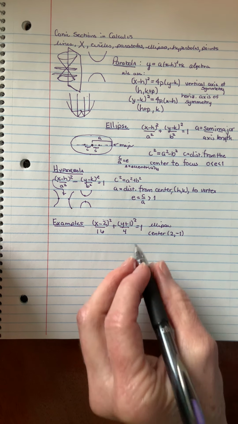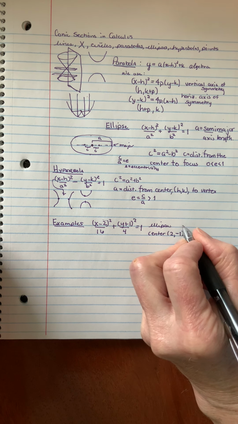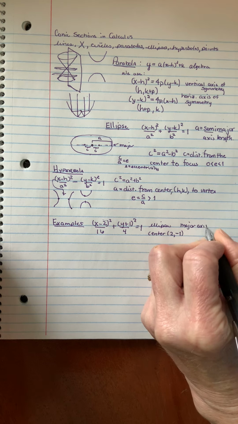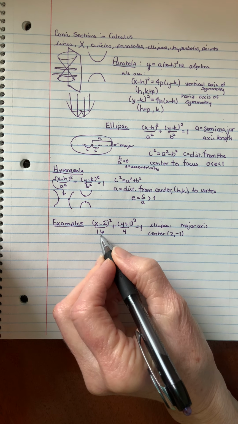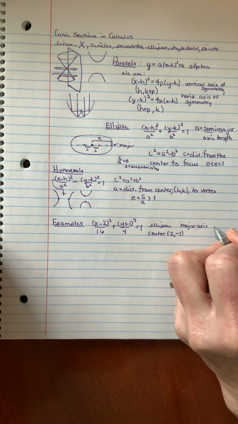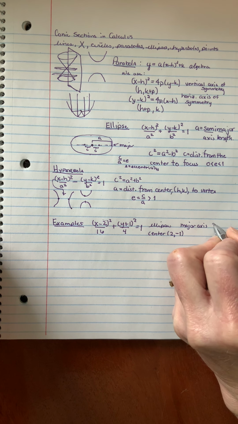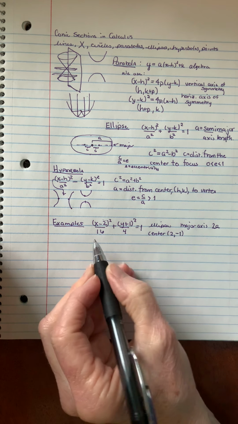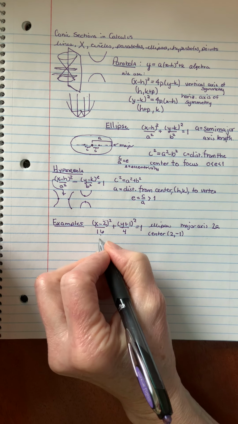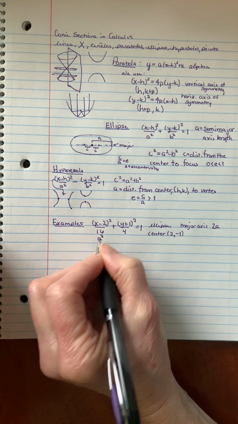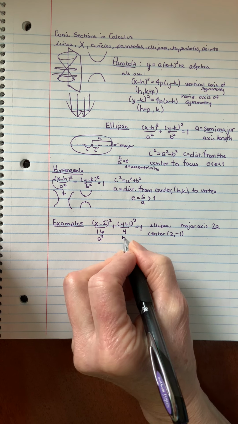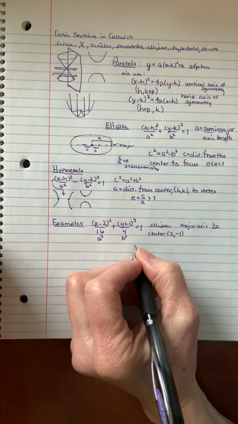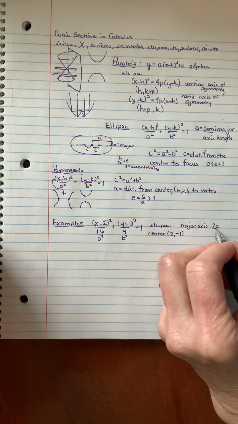What we want to say the major axis is, so we've got a major axis, and it is, now this stands for a squared. So the major axis is 2 times a, because what happens is you go a units in the x direction. So a units left and right, b units up and down. So if you go left and right, you get 2a.